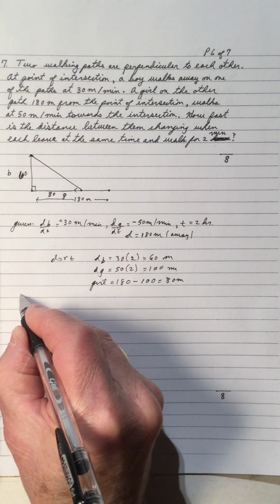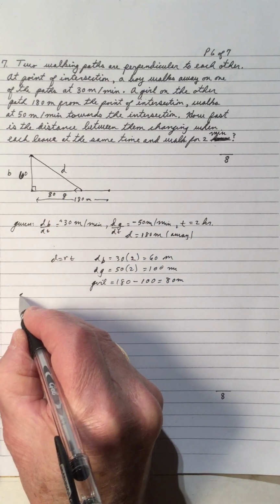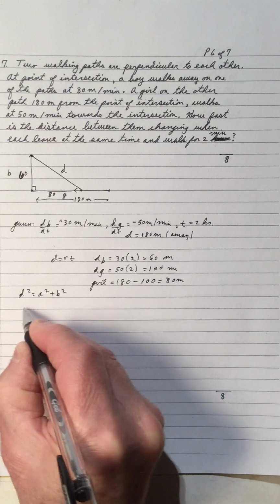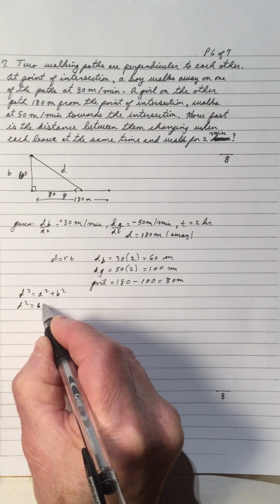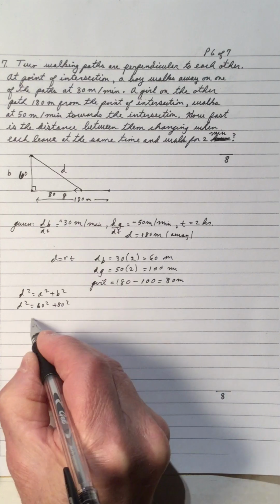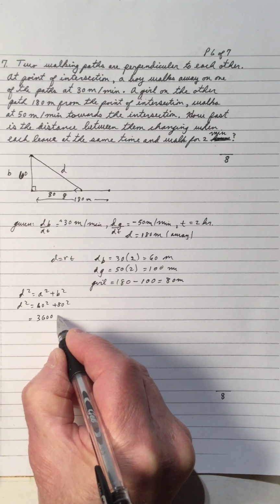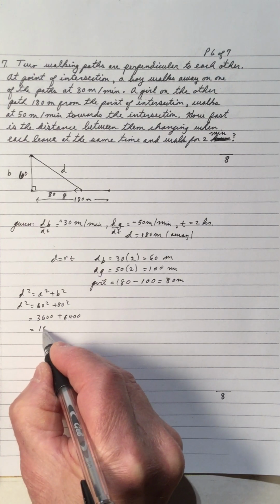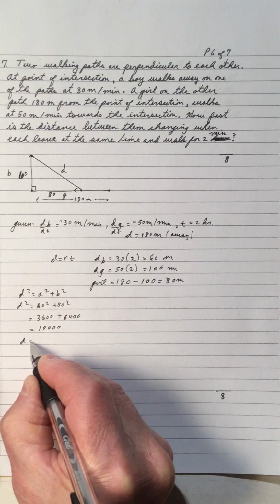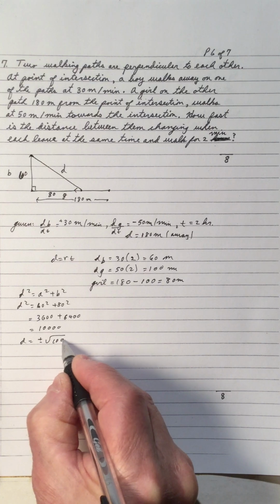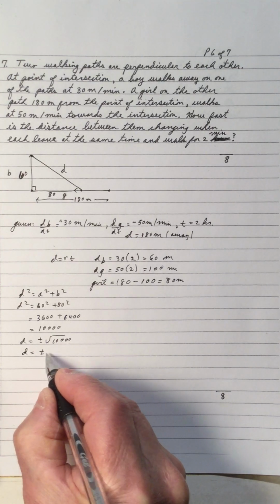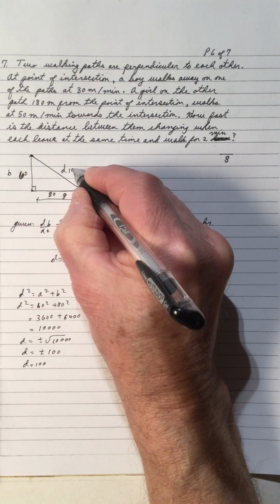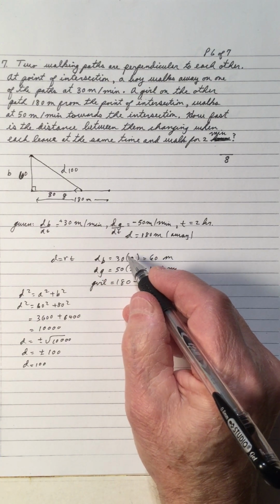So we got the distance d, so d squared is a squared plus b squared. So d squared is 60 squared plus 80 squared. 60 squared is 3,600, and 80 squared is 6,400. That's 10,000. So d is the square root of 10,000, which is 100. So the distance is 100. So this all happens when they are 100 meters apart.